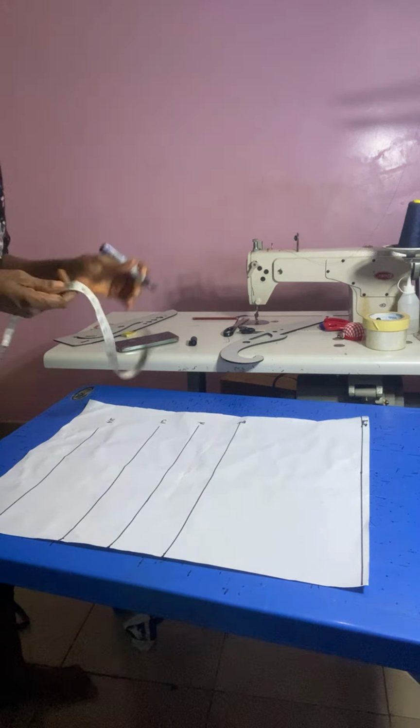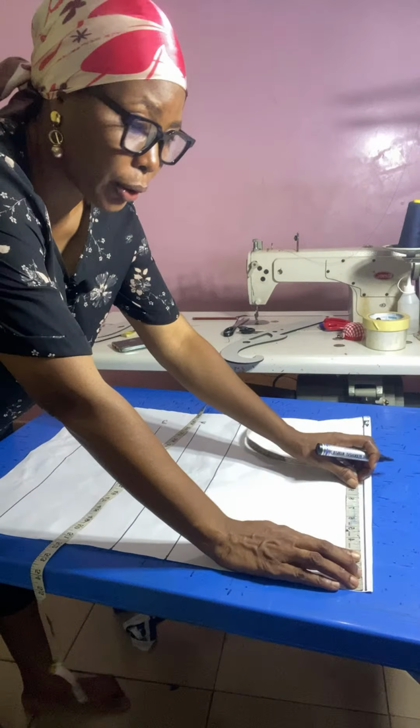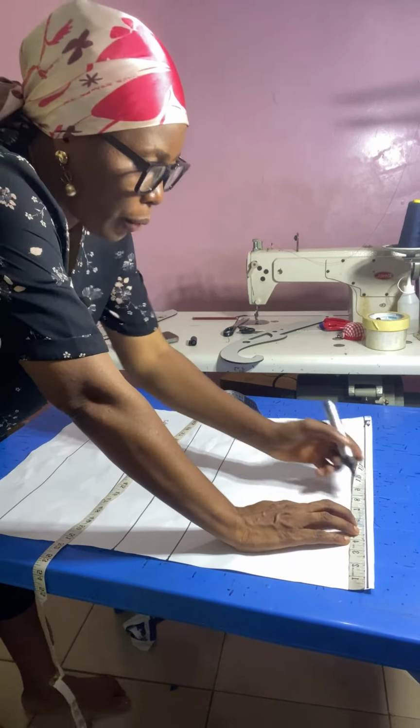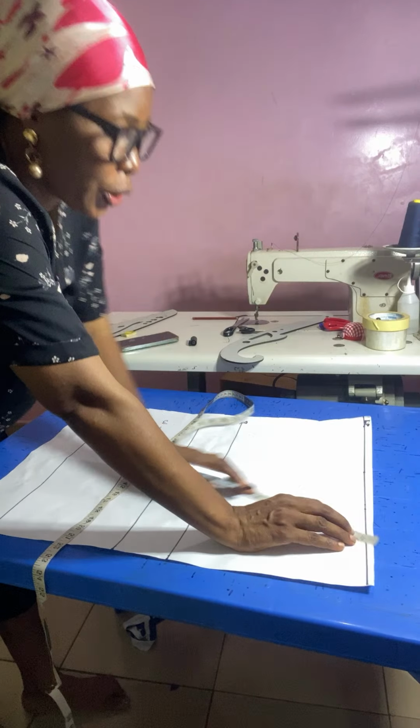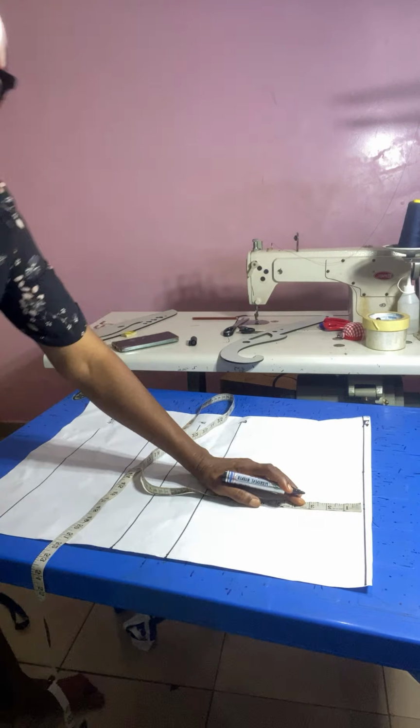So the next thing we're going to do, let's take out our shoulder. So the shoulder measurement 14 divide by 2, I have 7. I will add half of an inch, and then from that point, so let's see.